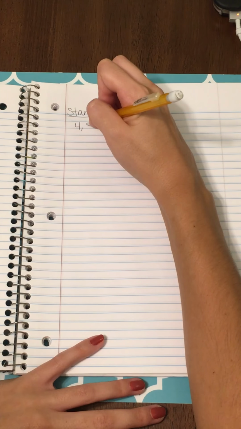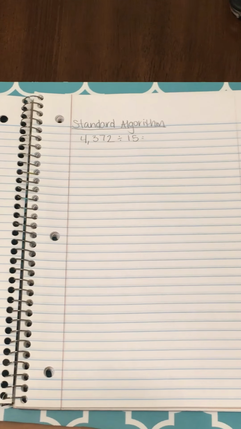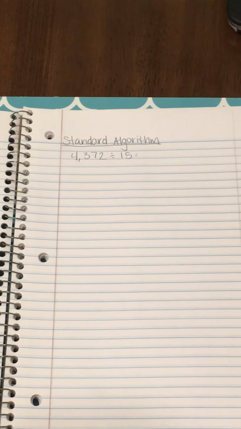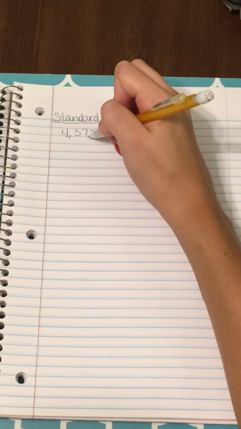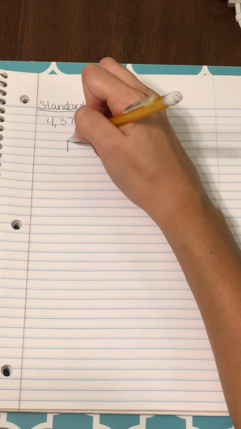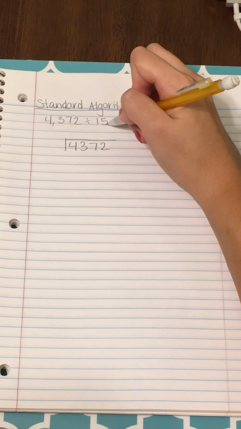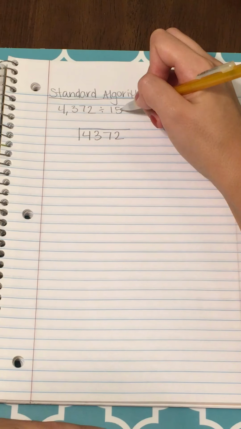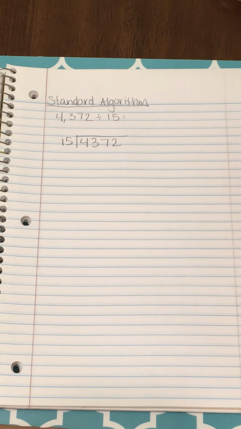So if we have our problem, 4,372 divided by 15, we're going to solve it with the standard algorithm. But before I set it up, I've got to figure out what these numbers are. The 4,372 is my dividend, and that's the number that's going to go inside my house. 15 is my divisor. It's what I'm dividing 4,372 by. So that means the 15 is going to be outside of my house.